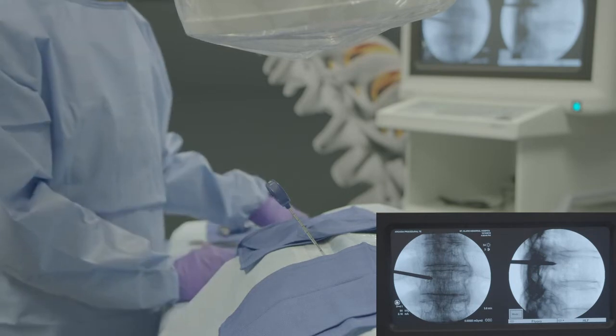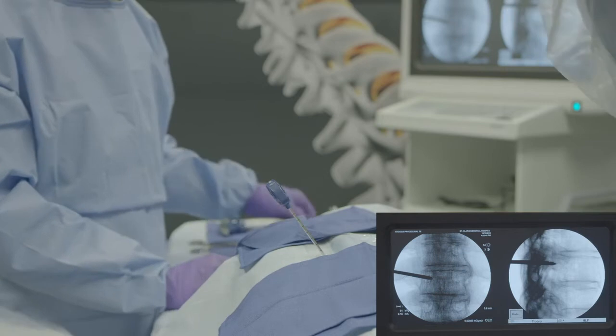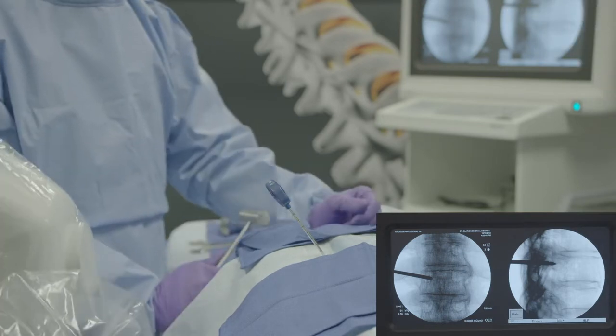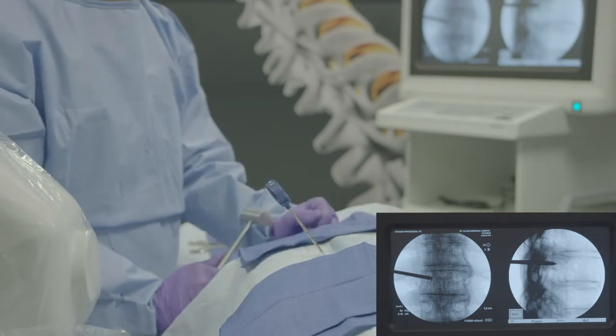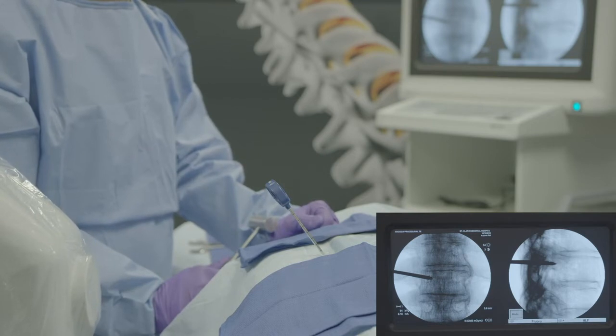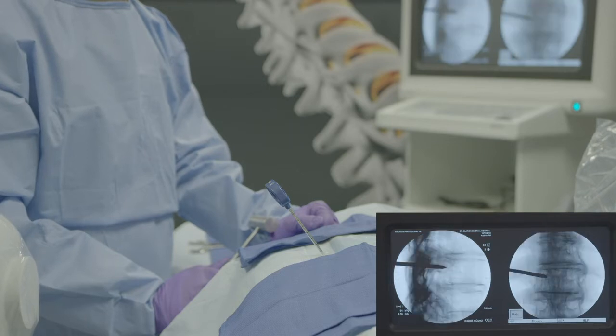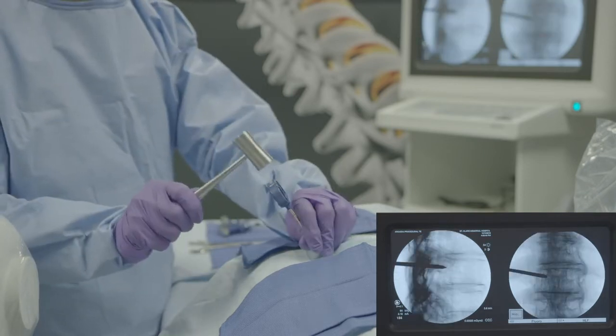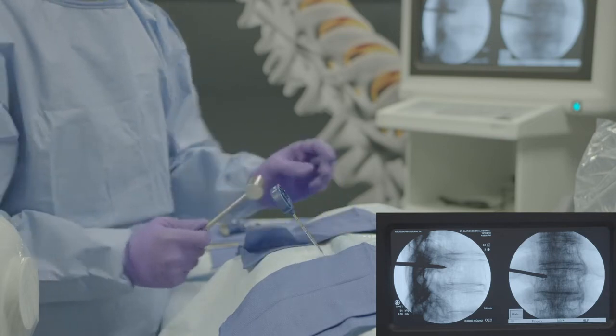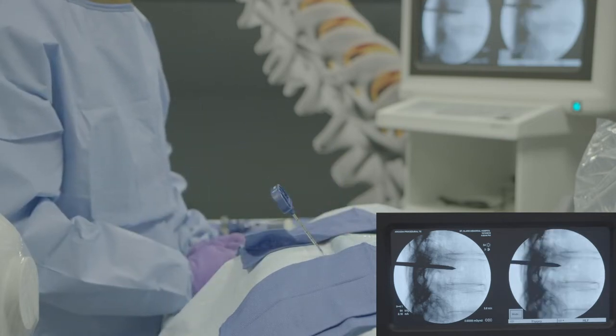Do not advance the access introducer beyond the medial border of the pedicle without verifying in the lateral view that the access introducer tip is at or beyond the posterior wall. In the lateral view, advance the tip of the access introducer to just before mid-vertebral body.